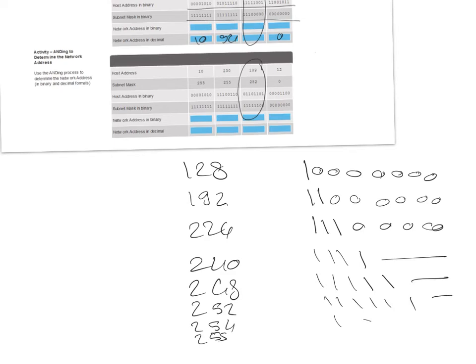Also, if you subtract these numbers by 1, you get a valid broadcast address. If you subtract this by 1, so for example, we'll do it later.